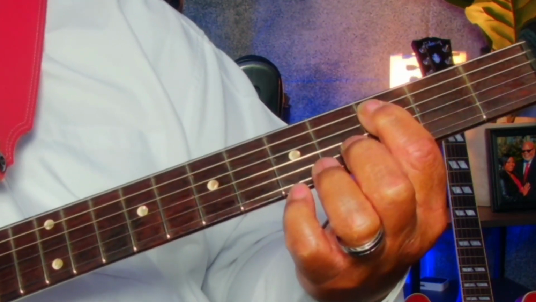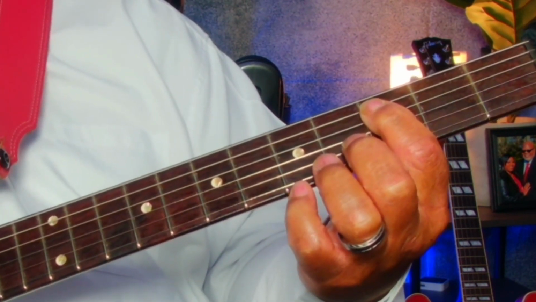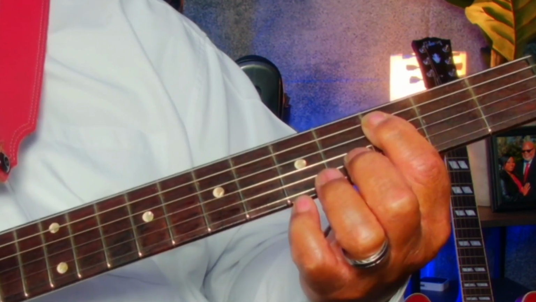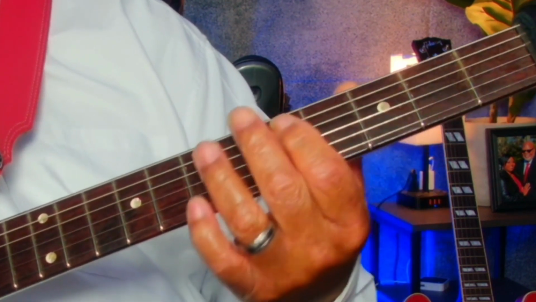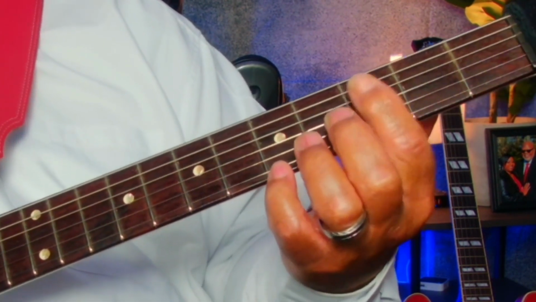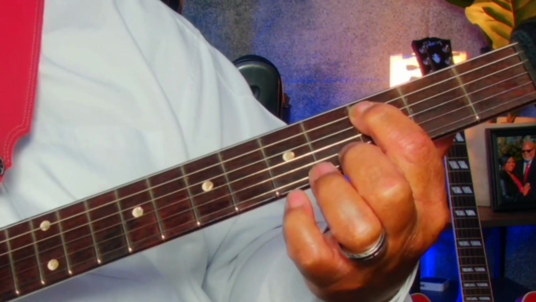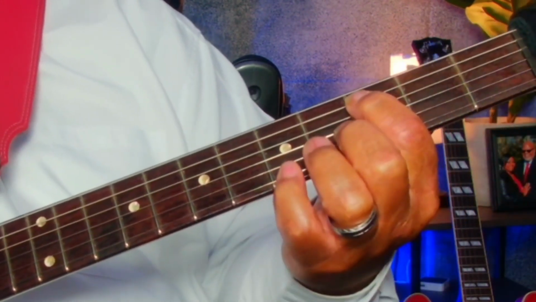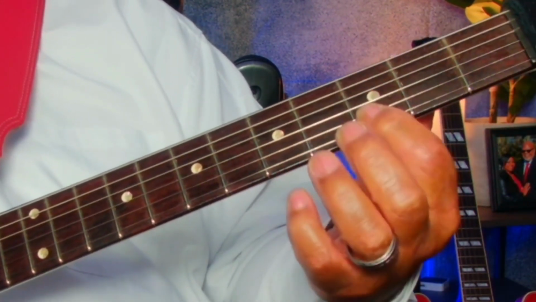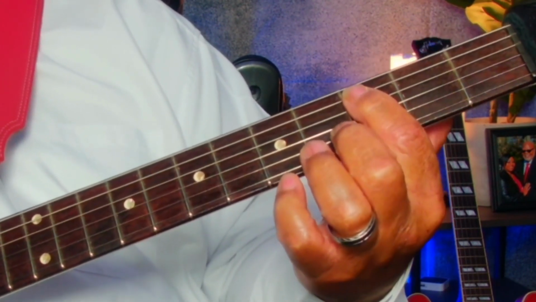Okay, and what we're gonna do, I'm gonna name the note, the number, and then as we move up, I'm gonna call out the formula, okay? So we'll start on the 3rd fret on the 5th string, which is your A string. Okay, that will be our C. 3rd fret, 5th string. Okay, that's C and that's 1.